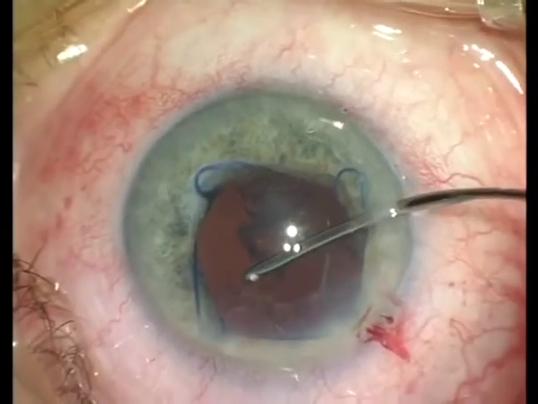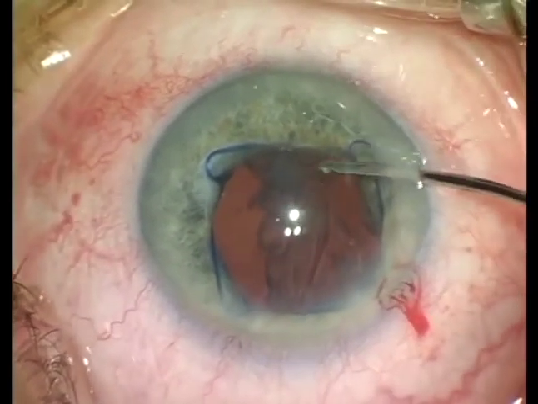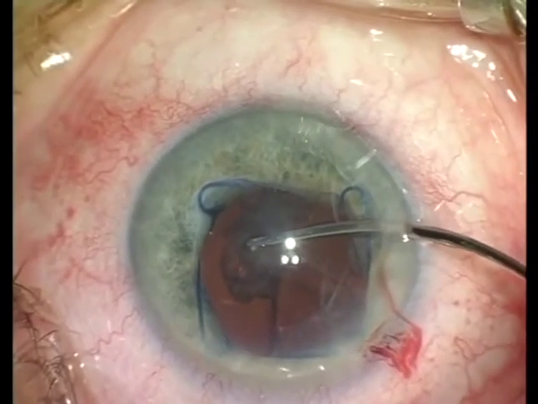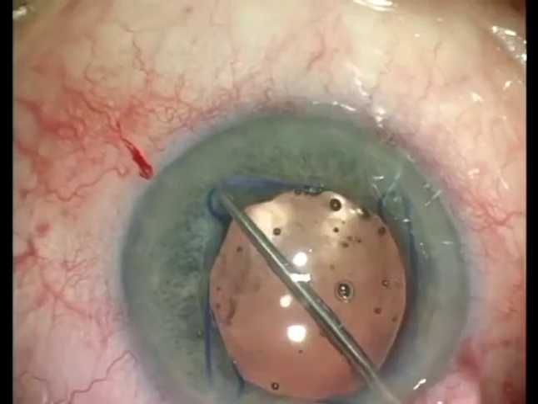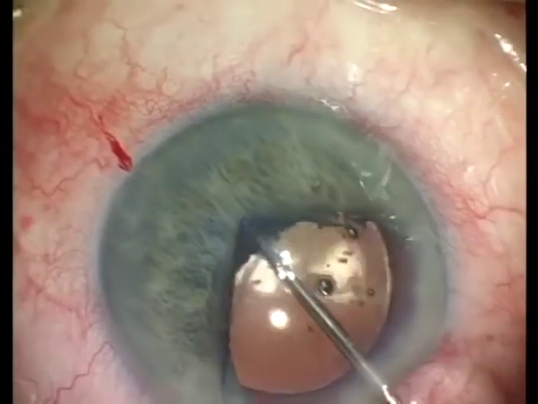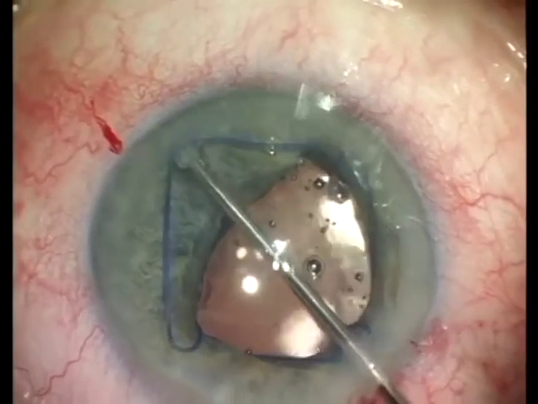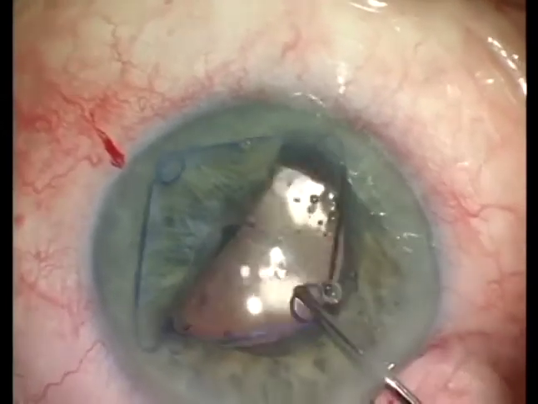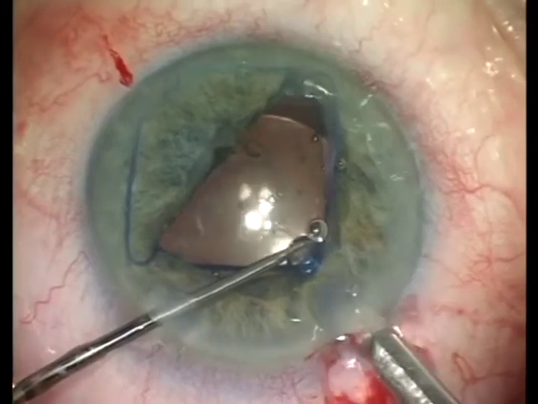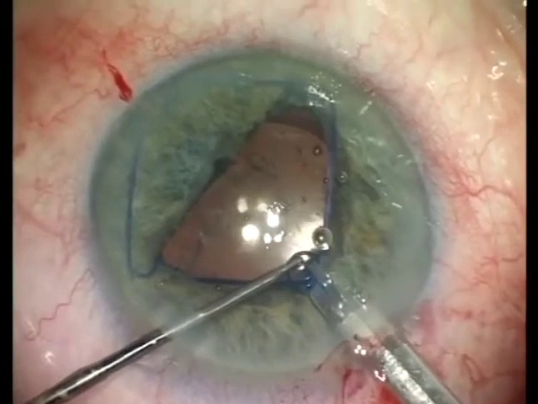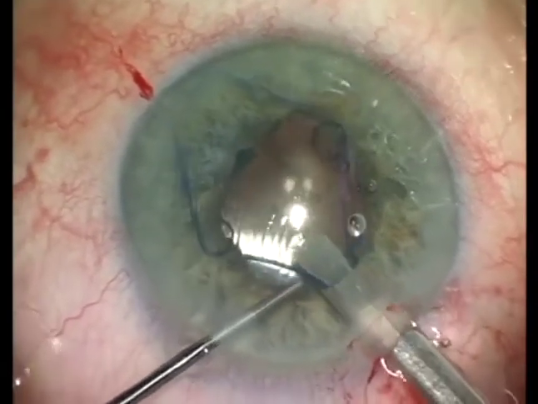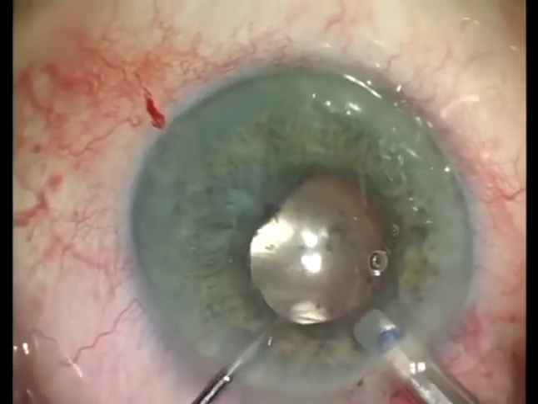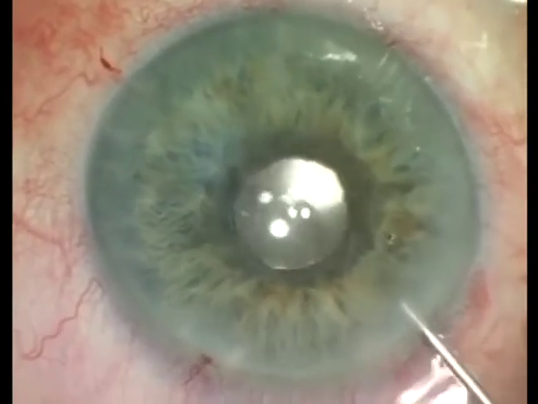Now, when the pupil is expanded and the cortex material is exposed, it is quite easy to aspirate it utilizing any of your preferred techniques. Following the IOL implantation, the device is removed from the eye with the help of the injection device, as shown on this video fragment. And this is basically the end of that case, which was finished successfully.